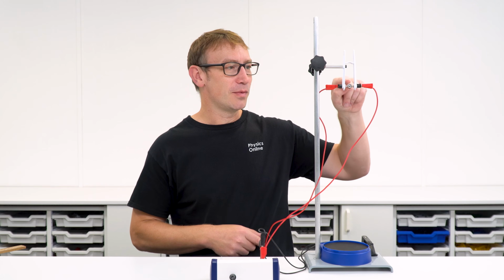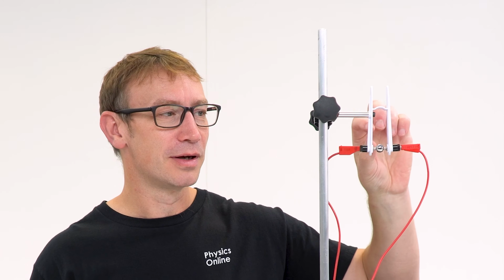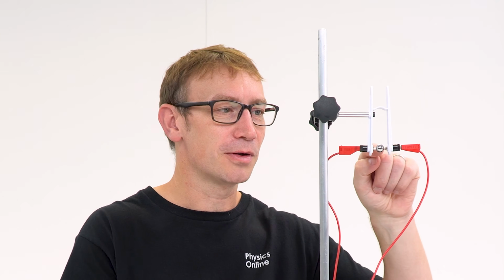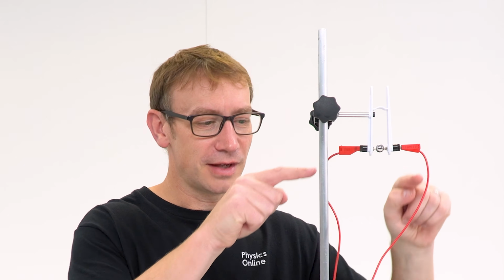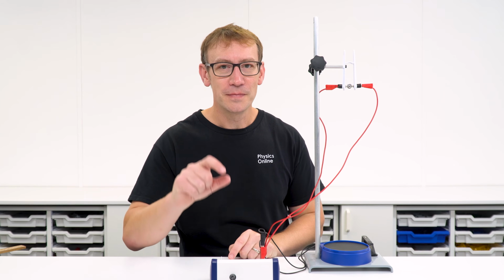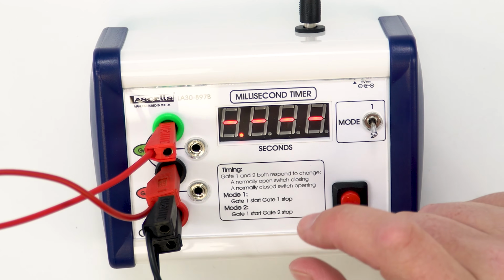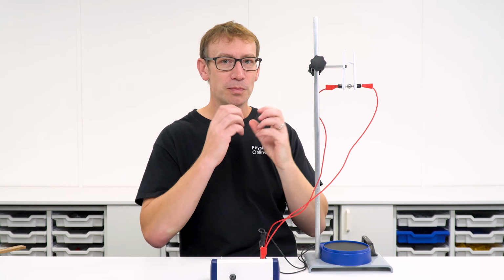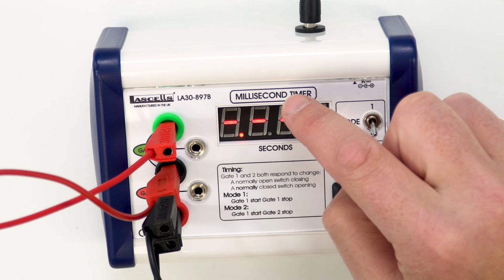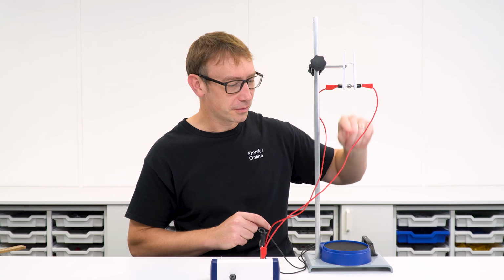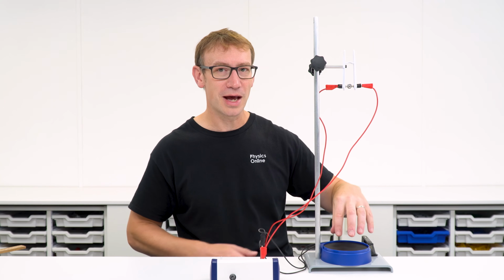So let's have a look at a setup that we can use to actually investigate this in the lab. So this is the experimental setup. Sometimes it's referred to as a trapdoor method, and I'll come on to that in a second. So effectively, we have our ball bearing held at the top. In this case, we've got an electrical contact on each side, and this then goes through these wires into a digital timer. And that means when I open the clip, we break the contact, and that's going to start the timer. The ball is then going to fall through a certain height until it hits this pad at the bottom.